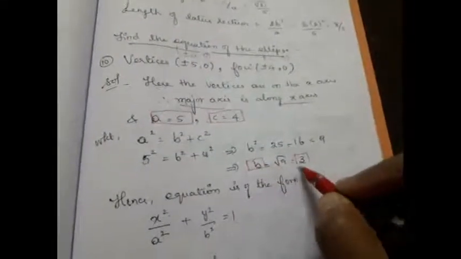Therefore we know the equation is of the form x square by a square plus y square by b square equal to 1. Now vertices are plus or minus a comma 0, foci are plus or minus c comma 0. Therefore a value is 5 and c value is 4. Using a and c, we can very well find b, right? Once we know the a and b values, we can give the equation of the ellipse. Yes, hope you got it.